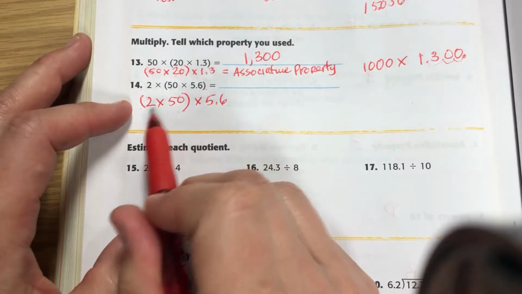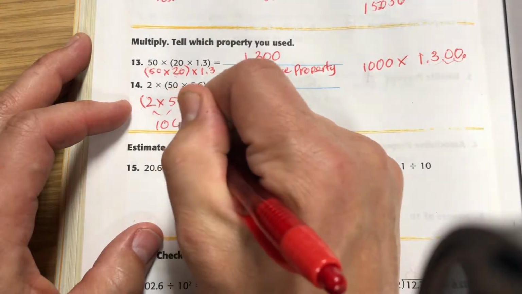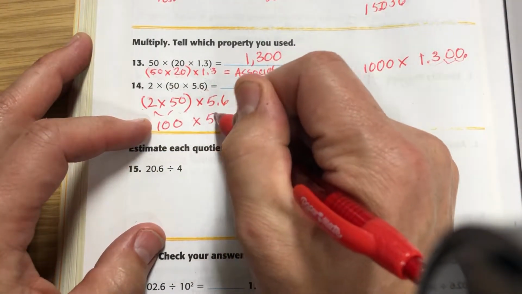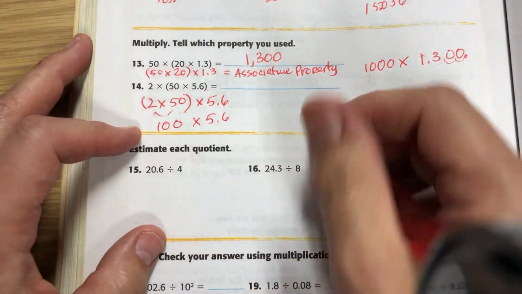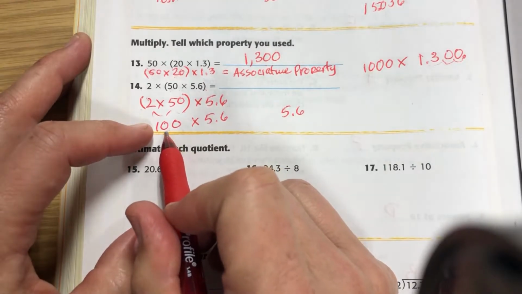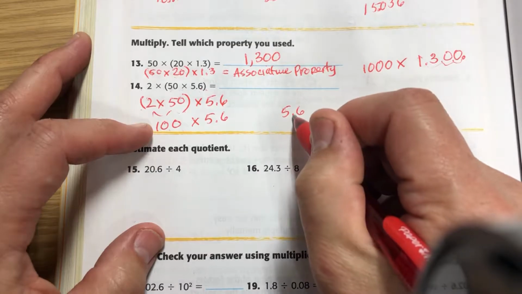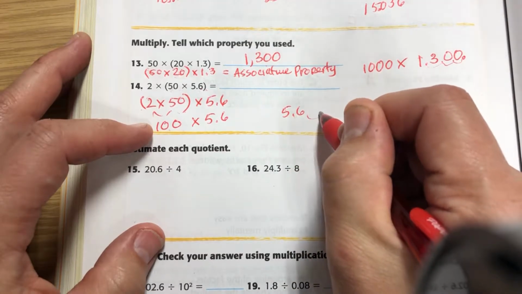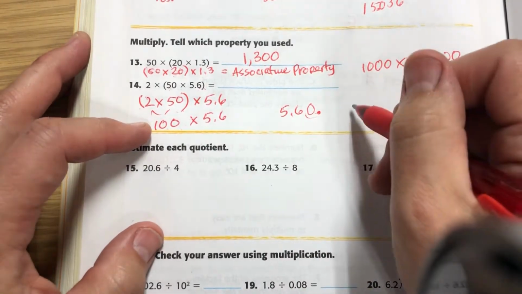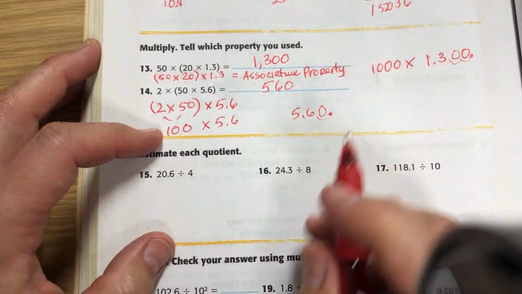This is much easier because I know that 2 times 50 equals 100, and it's easier to multiply 100 times 5 6/10. So if I multiply it by 100, that means I'm going to move my decimal 2 spaces to the right. So 1, 2, goes there, which means I'm going to have to put a 0 here. So the answer becomes 560.